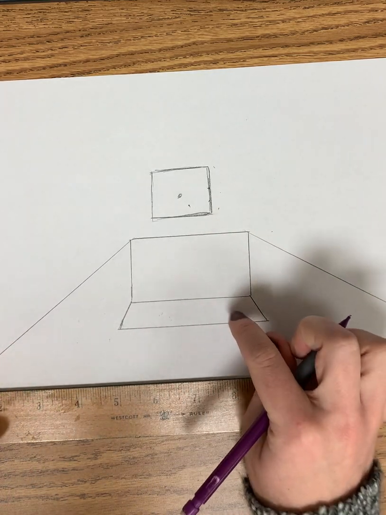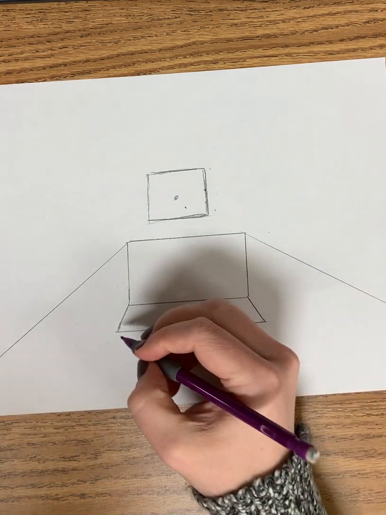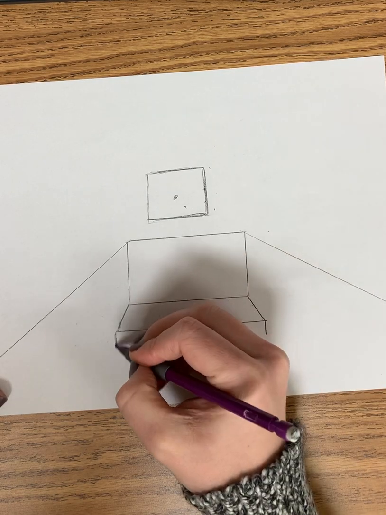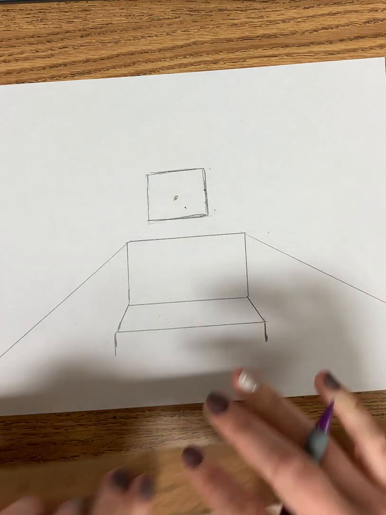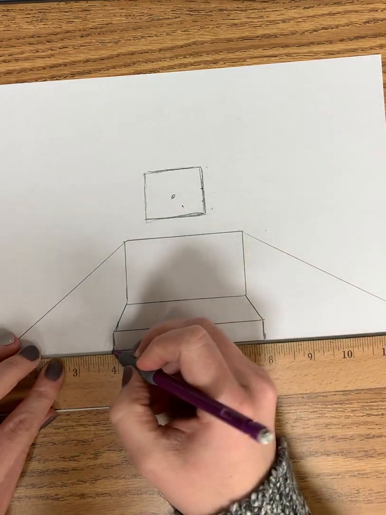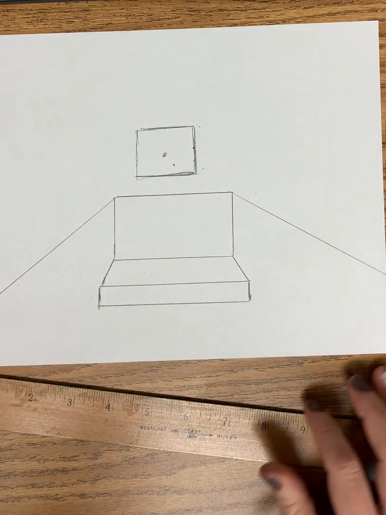So this is the stage, this is the back wall. And then, because the stage is slightly lifted off the ground, we're going to draw that little lip, the little ramp area, and draw going across. So here's our stage.